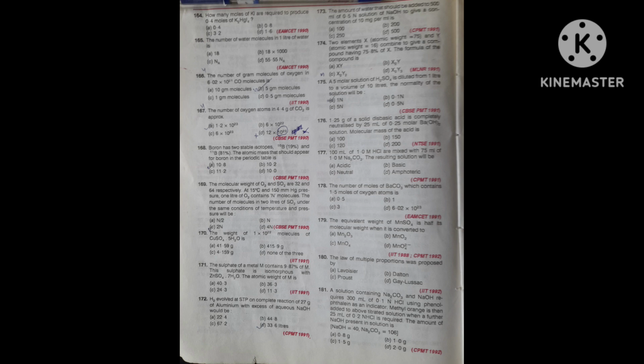First option is 1N, second option is 0.1N, third option is 5N, fourth option is 0.5N. Again I am reading the question one more time. A 5 molar solution of H2SO4 is diluted from 1 liter to a volume of 10 liter.